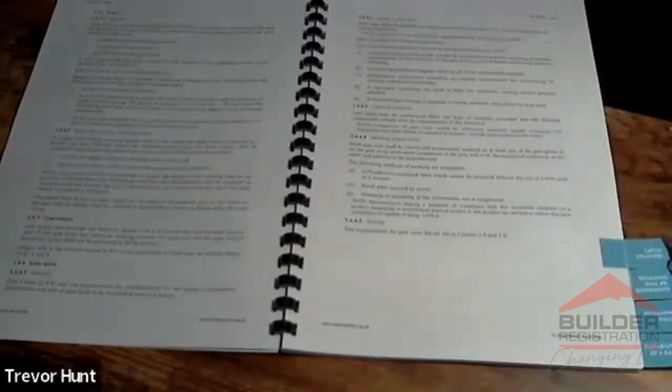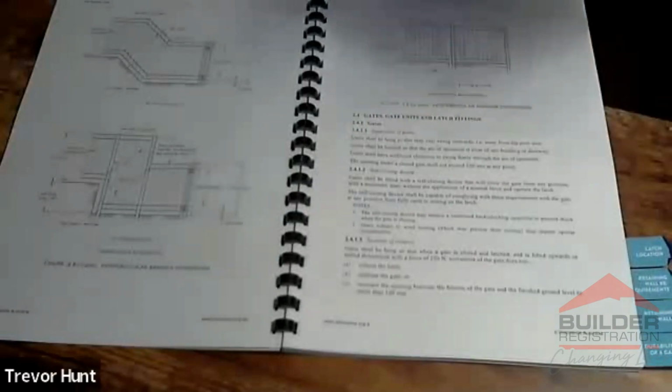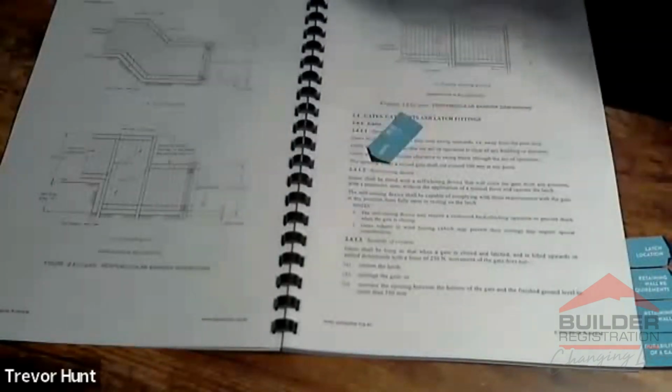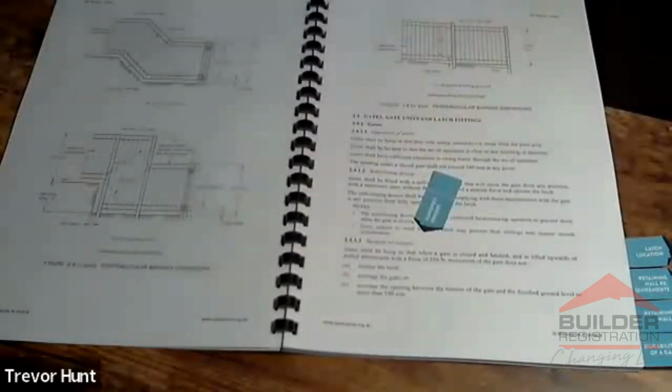After page 19, we're going to go to page 17. We're putting two tabs in on page 17: gates and ground clearance. Gates and ground clearance on page 17.